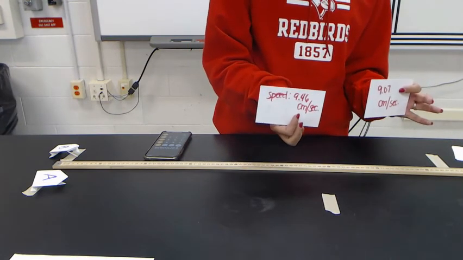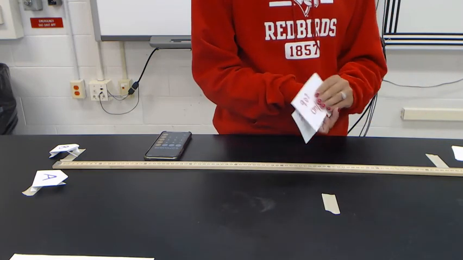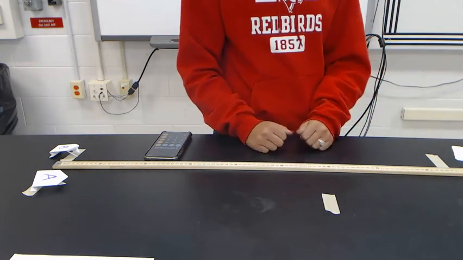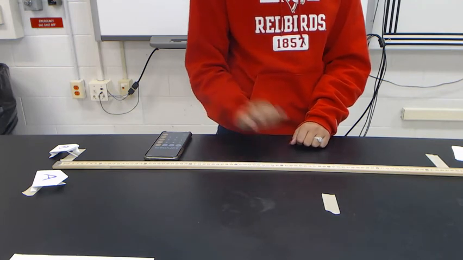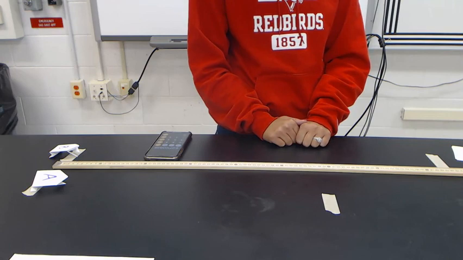So now that we're all done, do you understand why it's important to calculate speed and not just go by the time an object traveled?